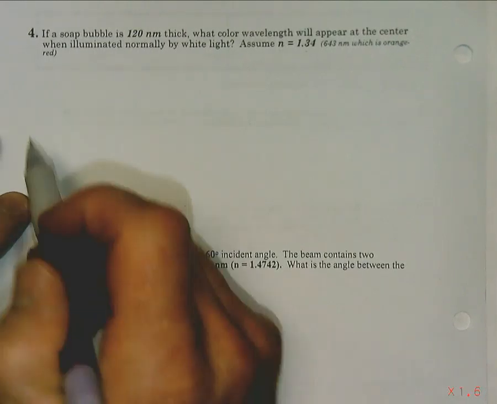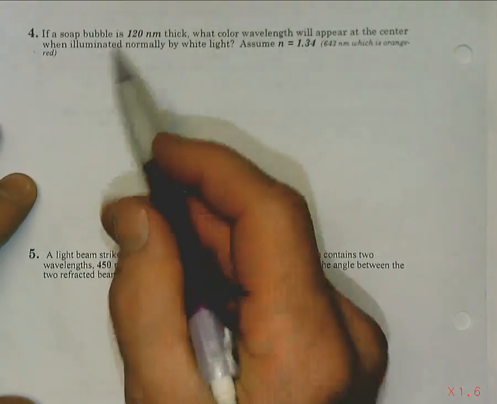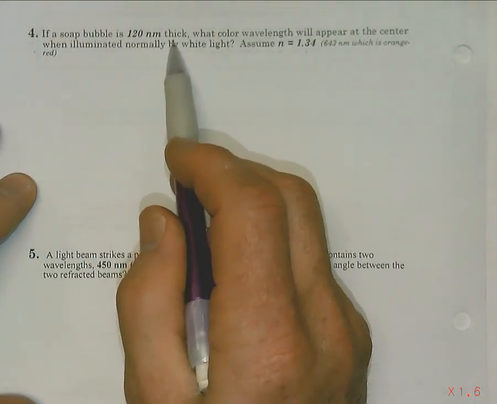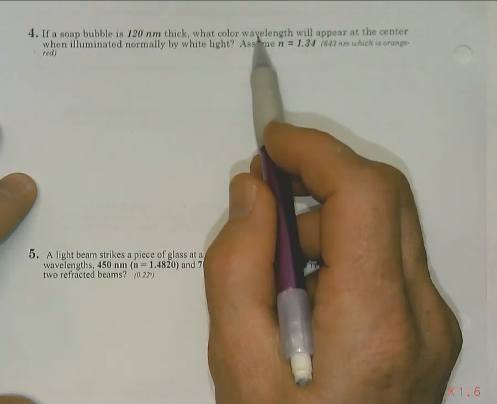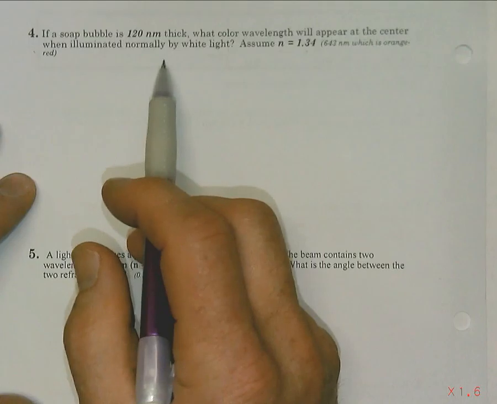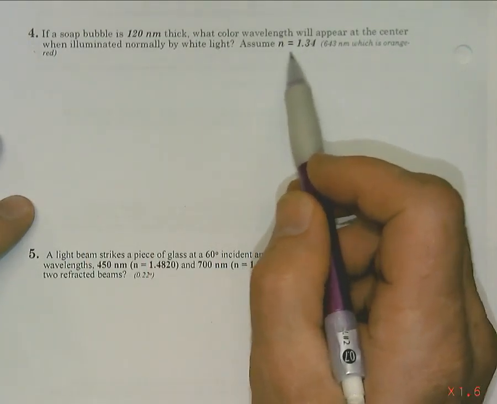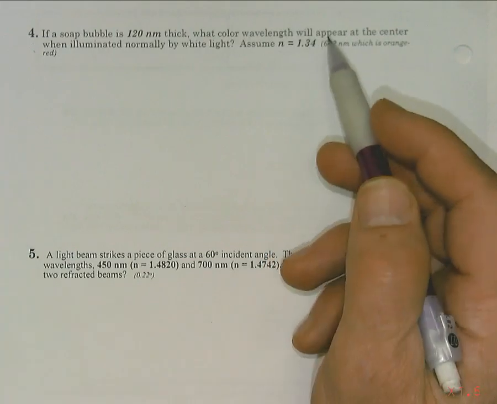Resolution in thin films, problem number 4. It's a soap bubble. Are you ready to challenge the soap bubble? It's 120 nanometers thick. What color wavelength, so we're really looking for the wavelength, will appear at the center when illuminated by white light? The index of refraction of the bubble film is 1.34. That looks like a problem that we are willing to challenge.